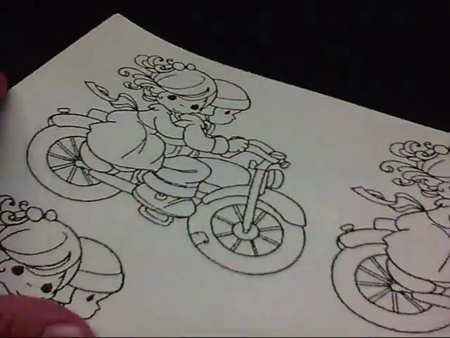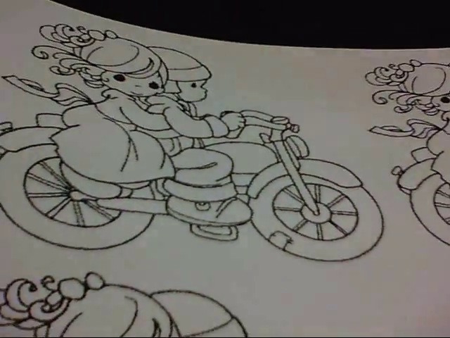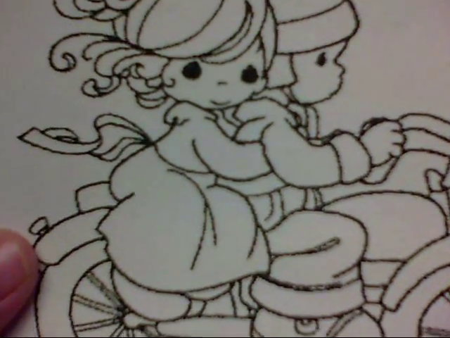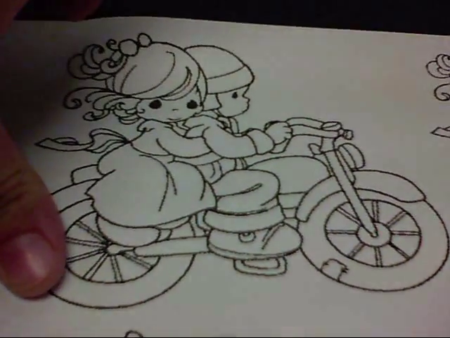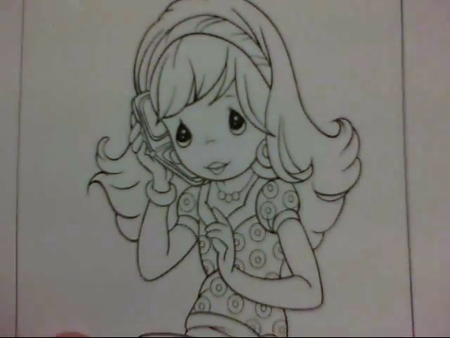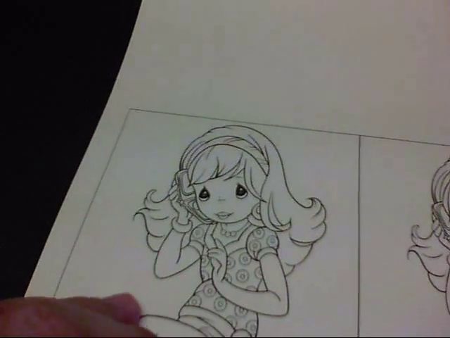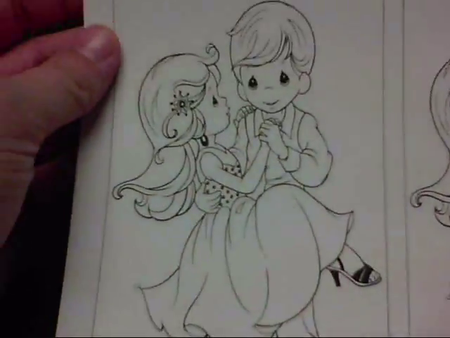And then this one, you'll find that some of them, when they download, the quality is better than others. This one, the quality wasn't so great, but it's okay. It's just this little couple riding a bicycle. And then some more of these little girls. I liked her, but there wasn't enough room up here to fit another image, so that's why I stuck her on the other page. And some more of these, and some more of these.